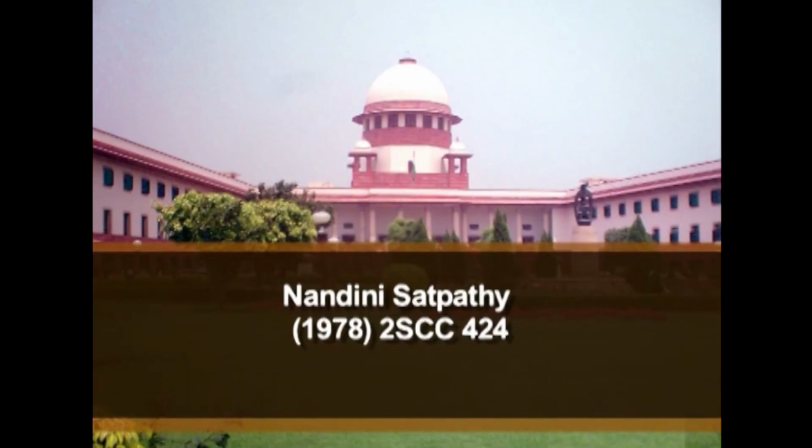Only after a charge sheet is filed is the person against whom the case is filed called an accused. Until such time, he is only a suspect, and the law presumes that a person is innocent unless he is proved guilty.